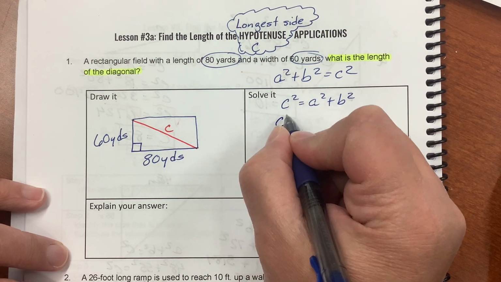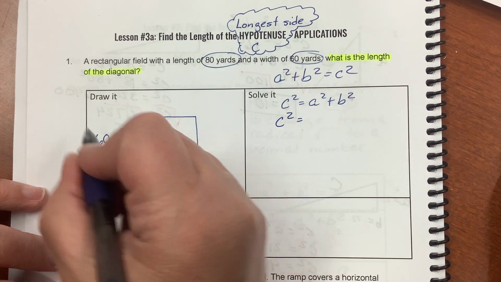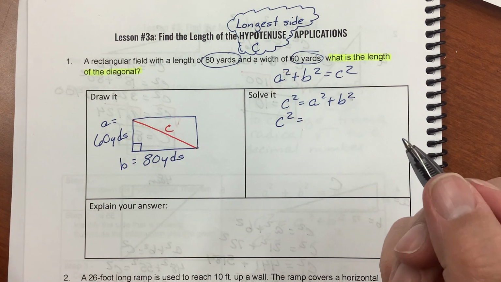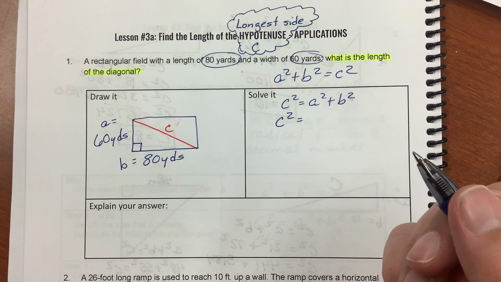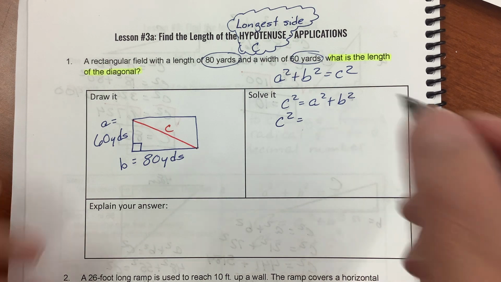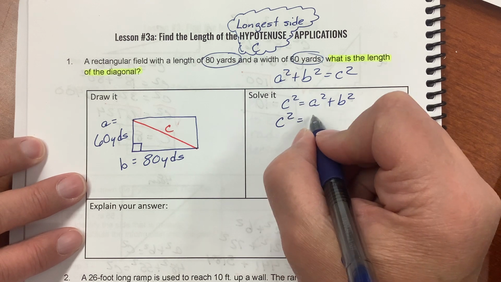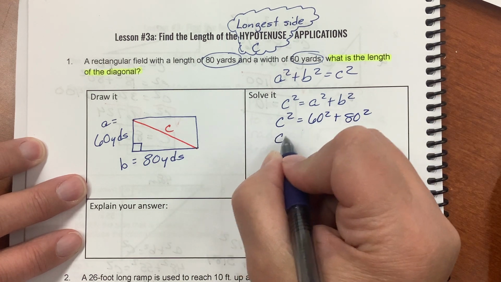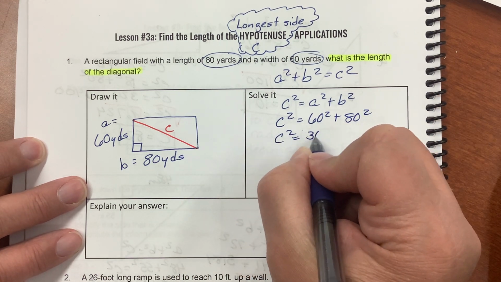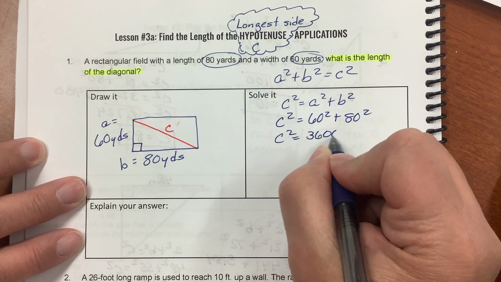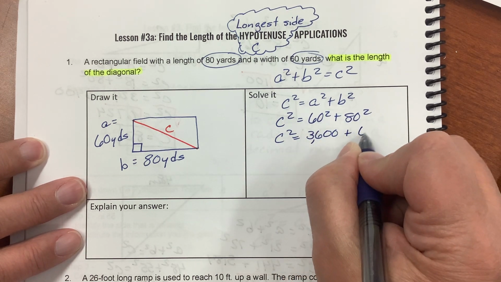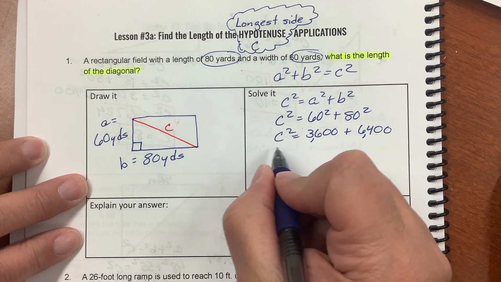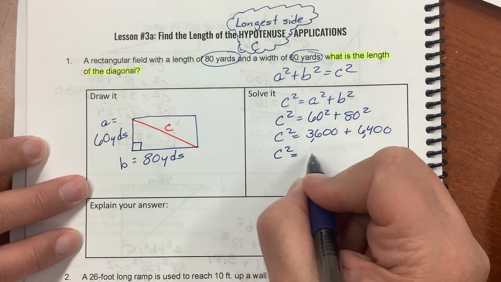So fill in some stuff. C squared equals, doesn't matter for A and B, so A squared is the altitude, B is the base. You can have it backwards, still get the same answer because it's addition, and addition is commutative. So C squared is going to be 60 squared plus 80 squared. C squared is 6 squared is 36. 10 squared is 100, so 3600. Plus 8 squared is 64. 2 zeros, 6,400. 3,600 plus 6,400. C squared is 10,000.